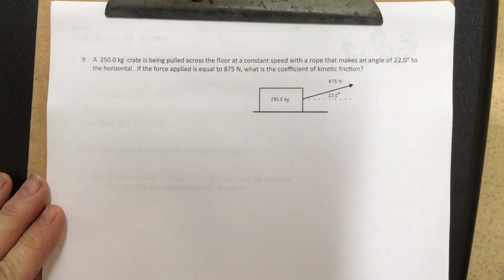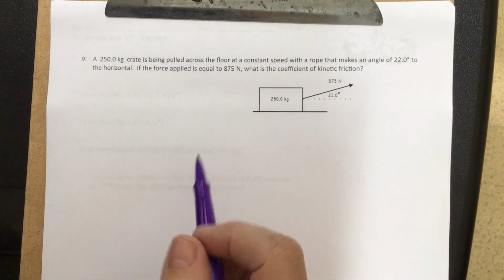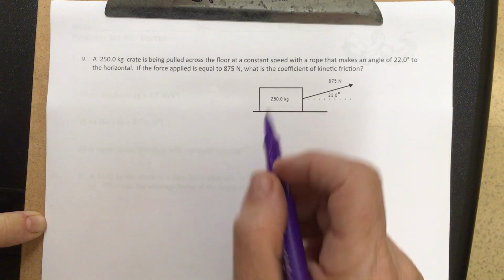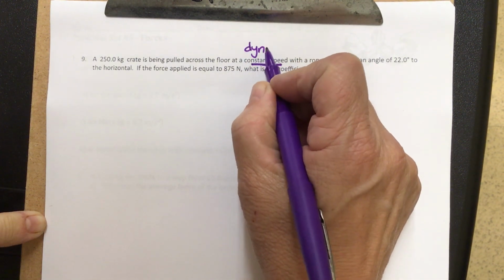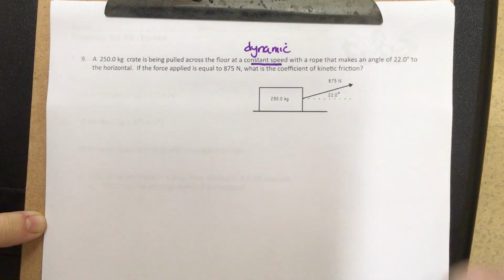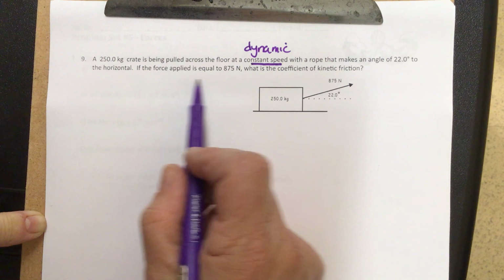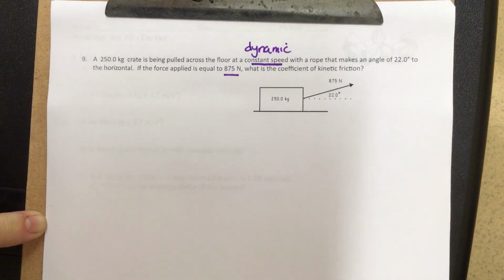All right, so let's look at problem number 9. On problem number 9, we have a 250 kilogram crate being pulled across the floor at a constant speed. So that's dynamic equilibrium, with a rope that makes an angle of 22 degrees to the horizon and a force applied equal to 875 newtons. What's the coefficient of static friction?